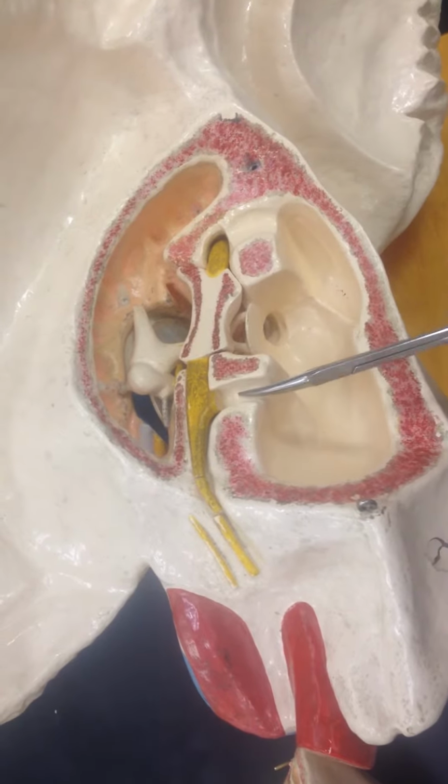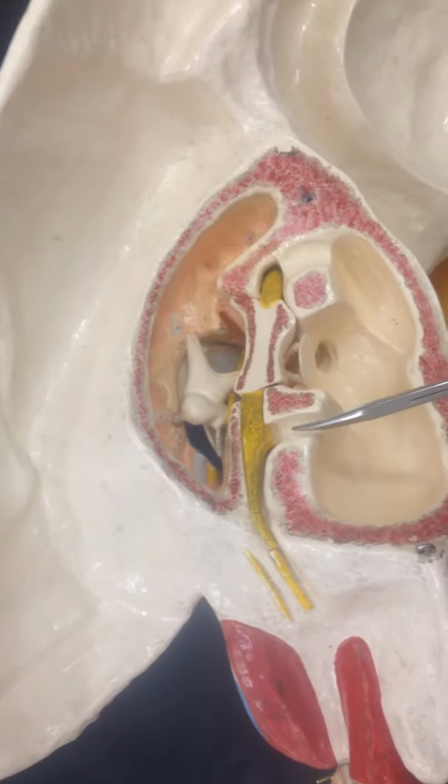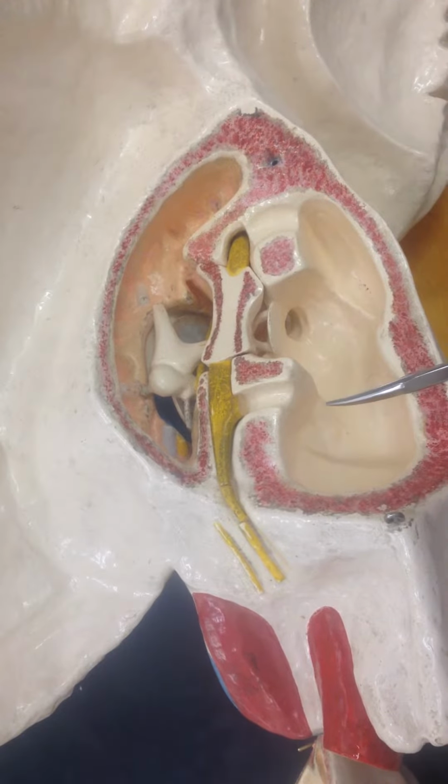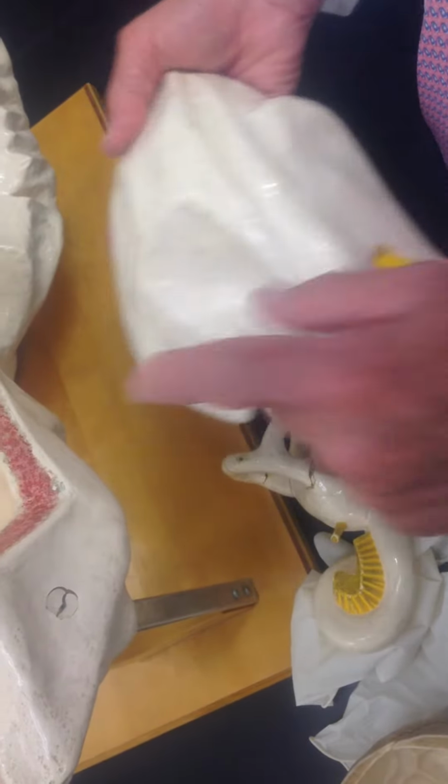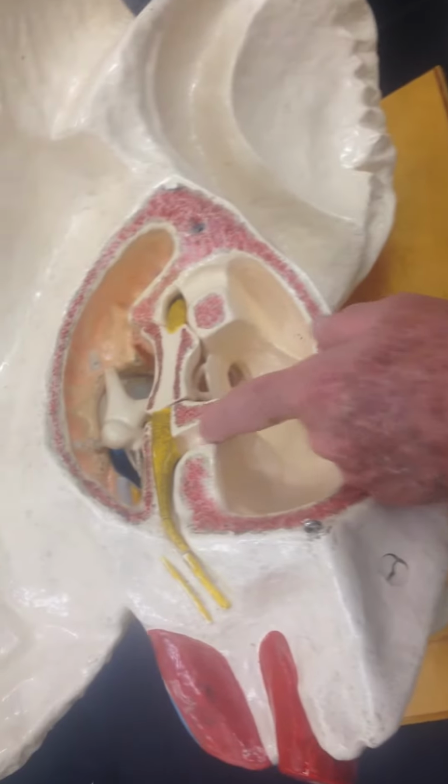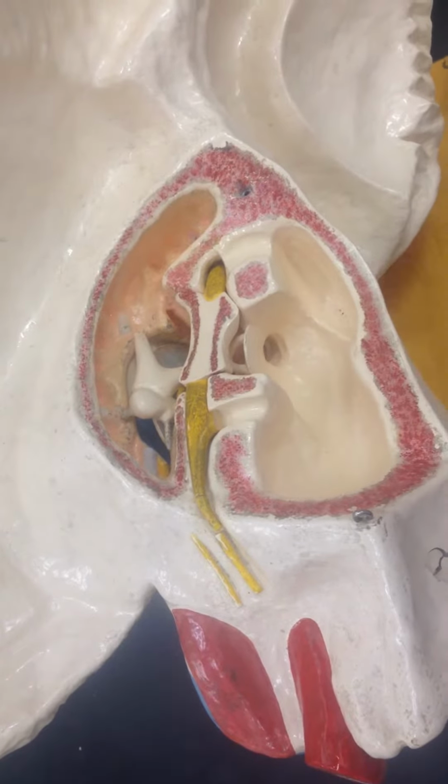My scissors is lying in the facial canal, so a portion of the facial nerve has been broken off. Remember, looking at this, this is your facial nerve, internal auditory meatus. It enters this facial canal. Okay, so you have that bony canal and the facial nerve running within that.